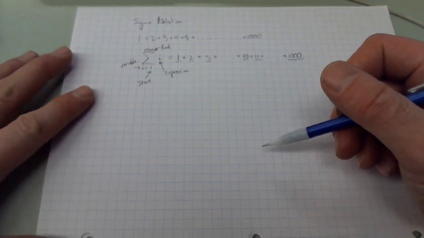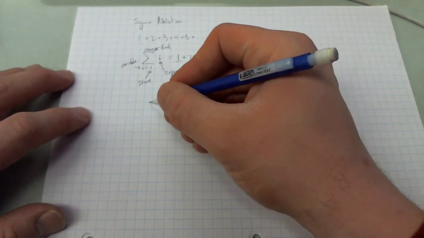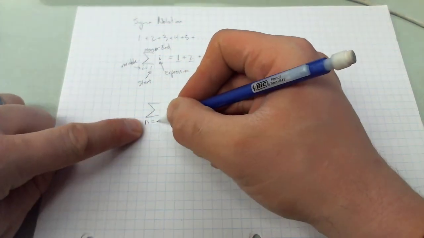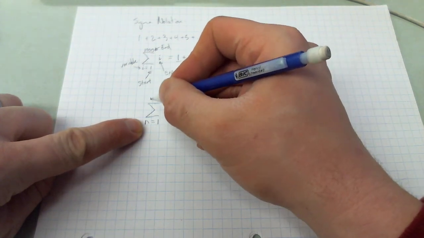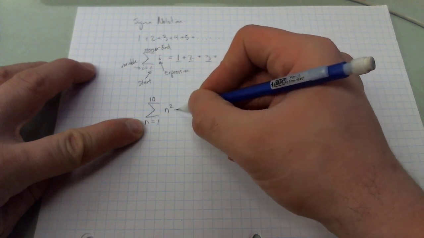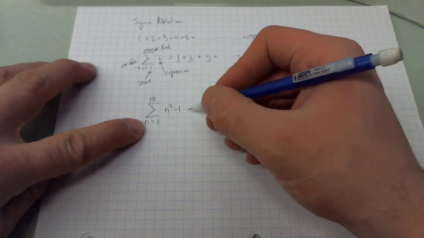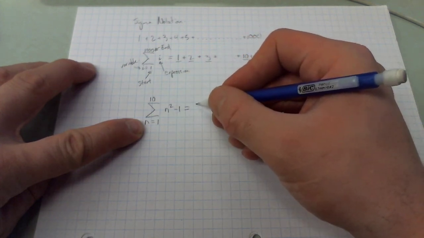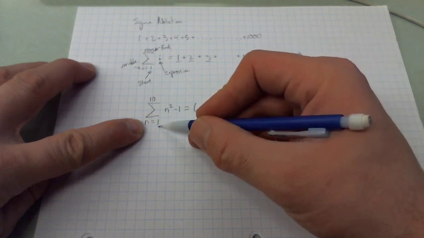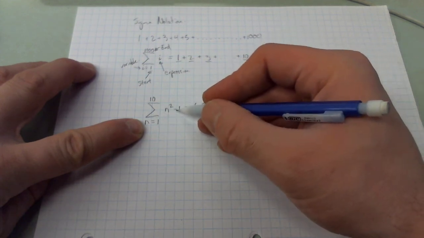So let's take a look at another sigma expression. I apologize, the focus keeps on changing on this. We're going to use the variable n. And we're going to start at 1 and go to 10. And we're going to deal with n squared minus 1. So if we evaluate what this is, the first time we go through it, I'll open up a set of brackets. n is going to start with a value of 1, so I'll have 1 squared. And then I'll subtract 1.